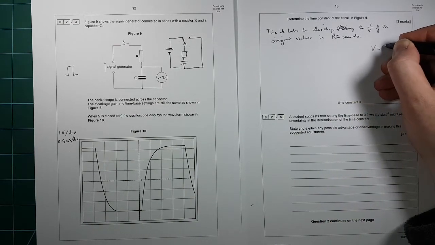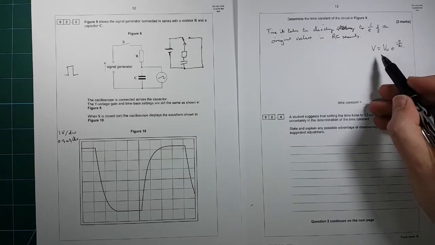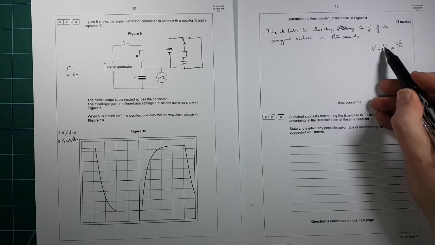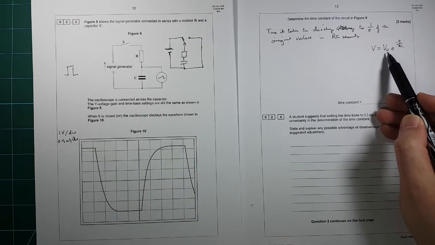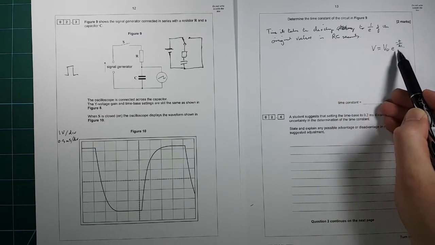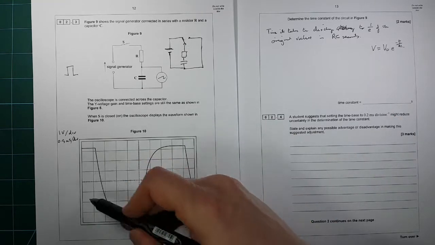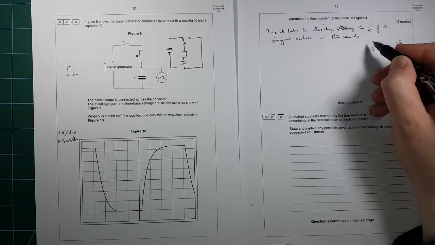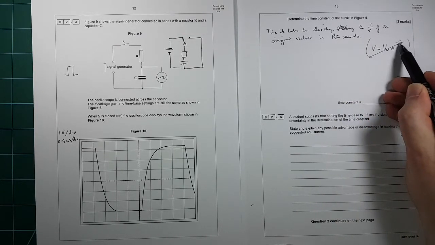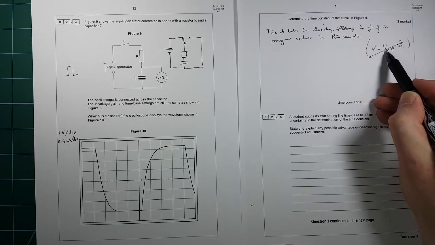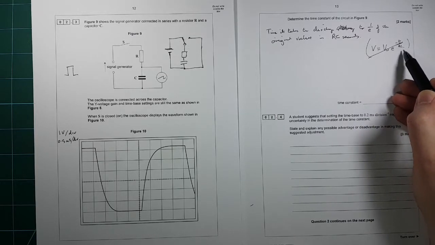V is equal to V naught e to the minus t over RC. For the discharge one, you can put in any value you like, a big value, half or more, and you'll get out the time it takes to discharge to that value. You can read them off the graph, but I'm not going to use that. I'm going to use this. If you put V there as 1 over E, you'll find that T is equal to RC exactly.